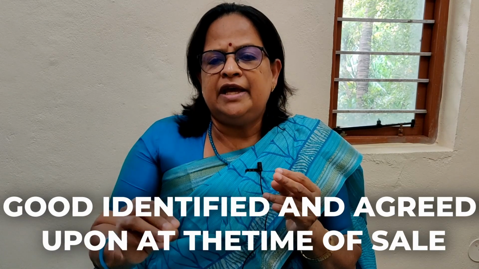You can enter into a contract of sale. Now, specific goods as per Section 2, Subsection 14 of the Sale of Goods Act 1930 are goods identified and agreed upon at the time of sale. So here, the definition for specific goods is given by the Sale of Goods Act. Examples: a car identified, a building, an apartment for sale, identified and negotiated between buyer and seller.